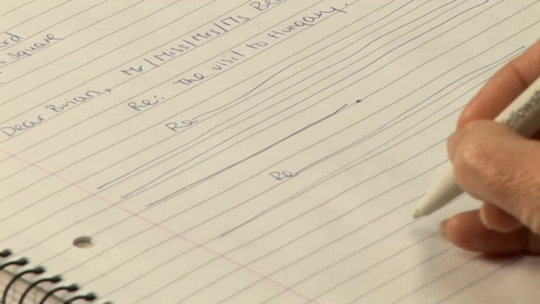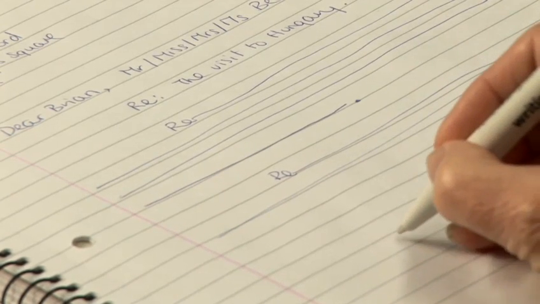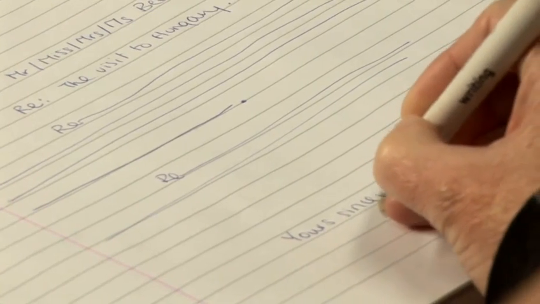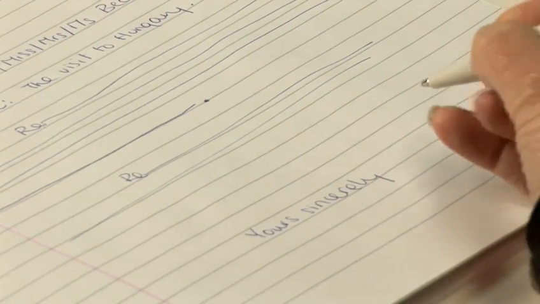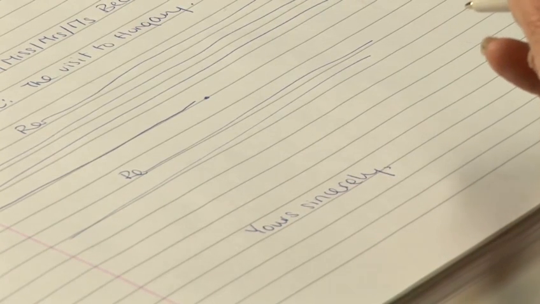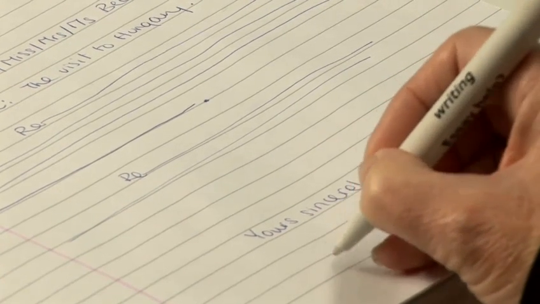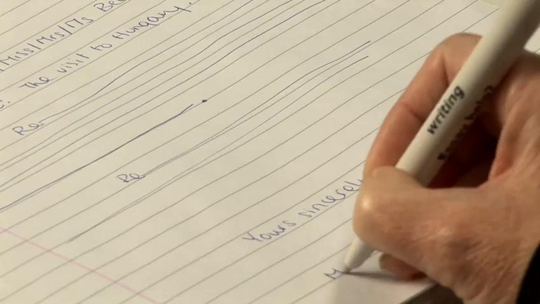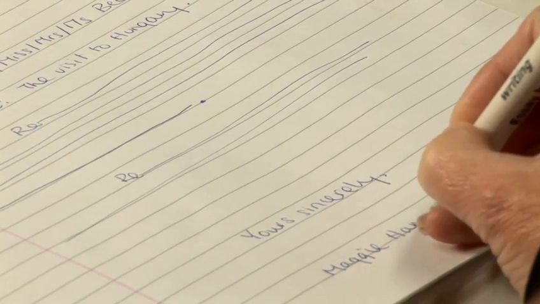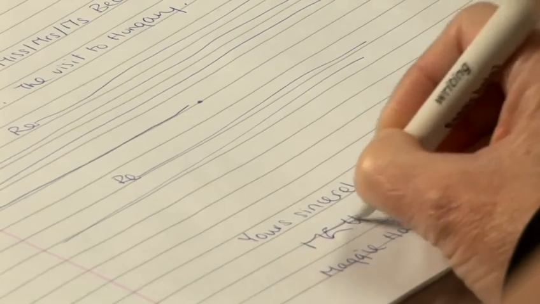And then you do whichever paragraph you need, and then when you come to end the letter, leave a line space, and you normally put yours sincerely if you know the person, yours faithfully if you don't, or if you know them, you might put kind regards or best wishes, and you put your name at the bottom, typed, and you sign it in the gap in between.